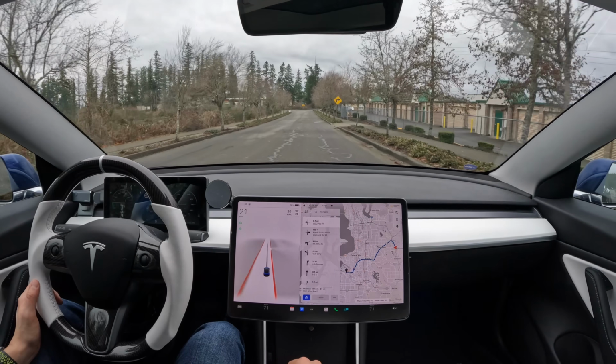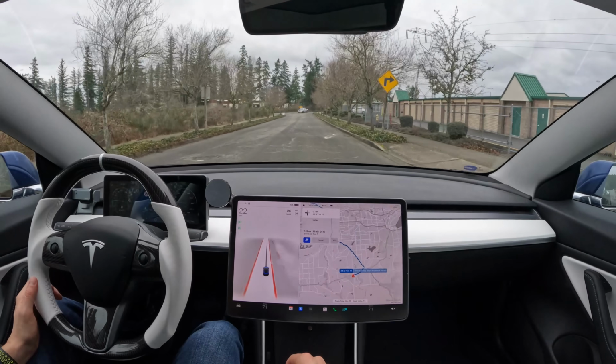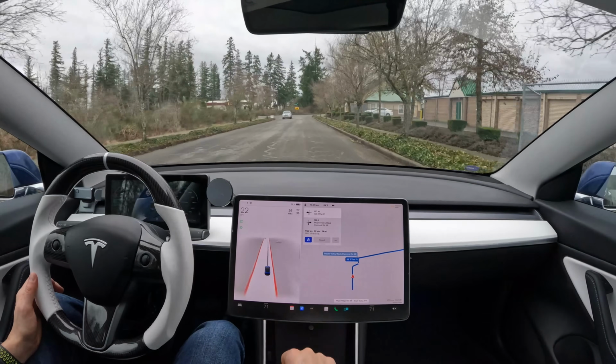Now, if your map is stuck like this and you can't get it to actually navigate, one thing you can do is just swipe up on that and it'll go to this really quickly.